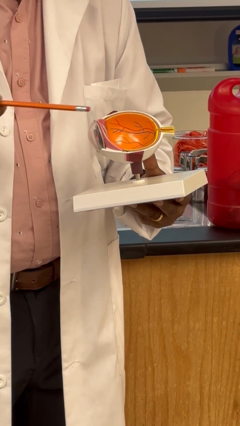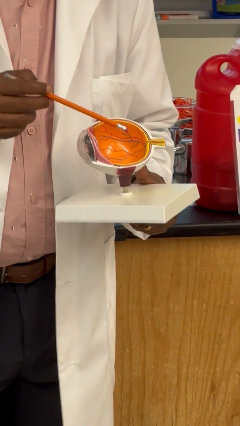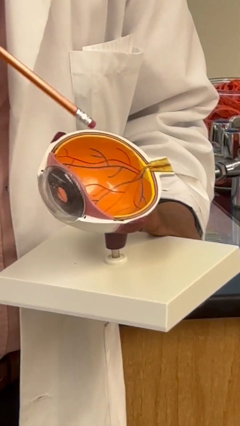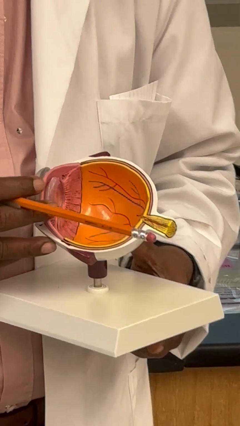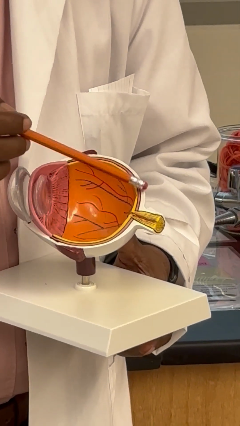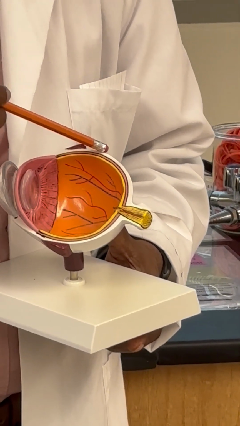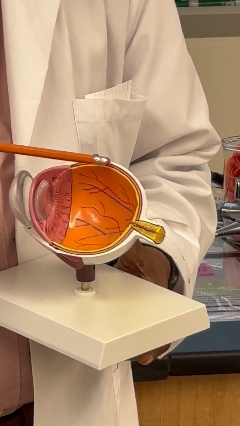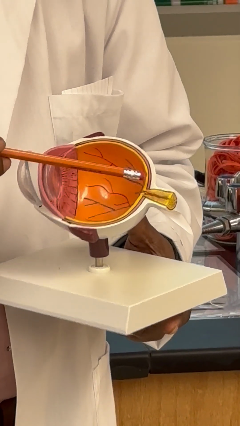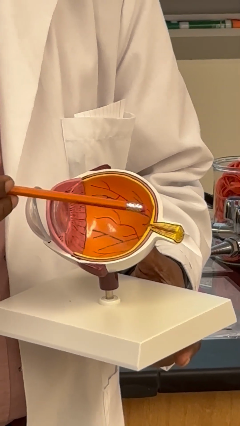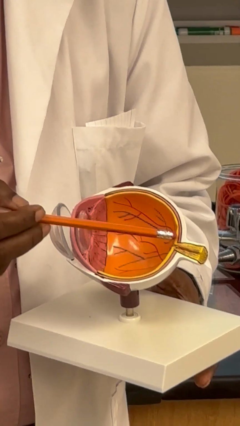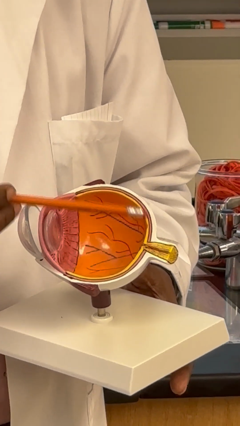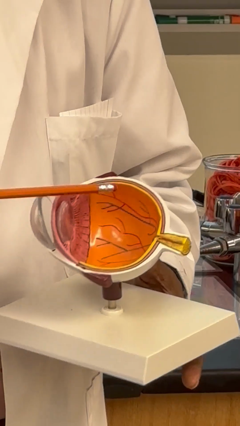I'm concentrating on the inside of the eye. There are three layers for the eye. They're called the tunics. So you have a white layer, which is called the cornea, and the middle layer, which is pink in color, that is the vascular layer, and the yellow layer is the neural layer. So you have the fibrous layer, the vascular layer, and the neural layer.